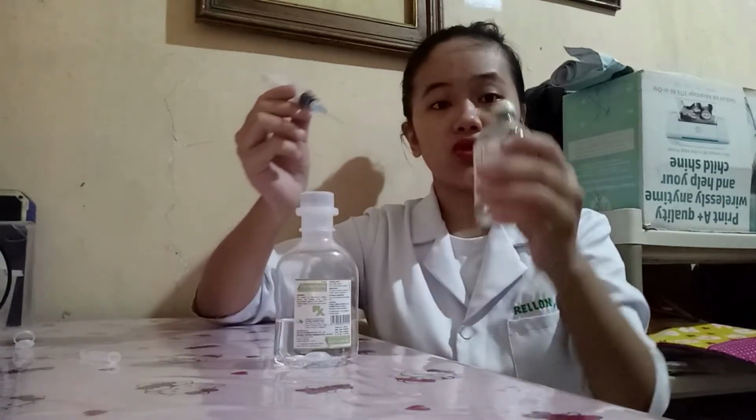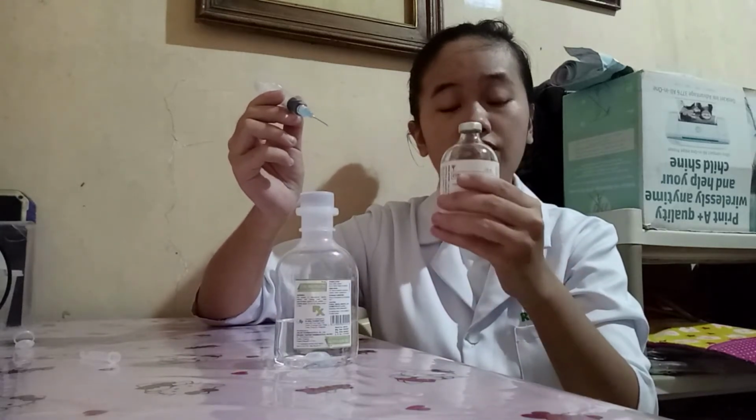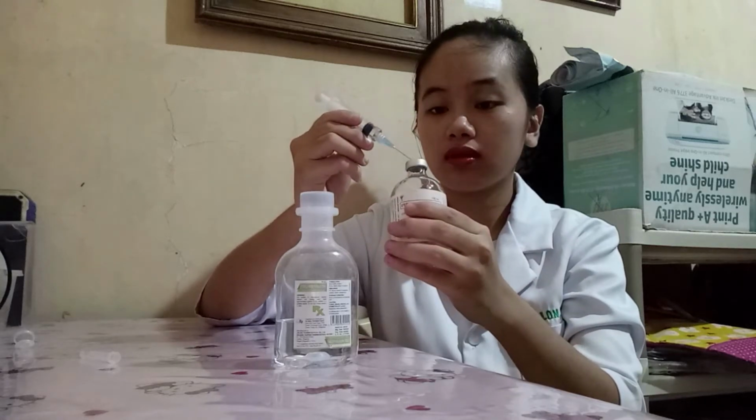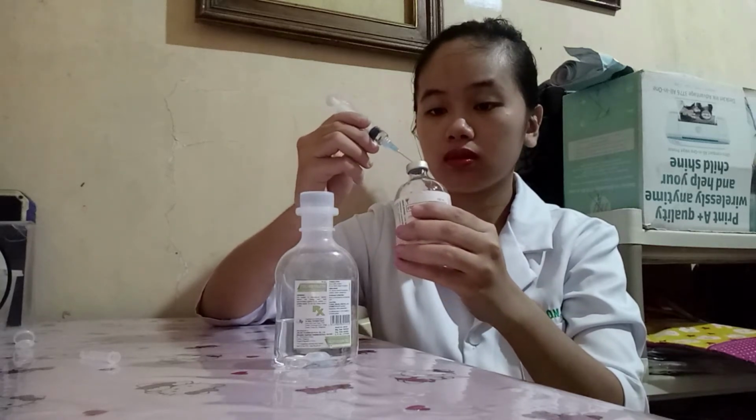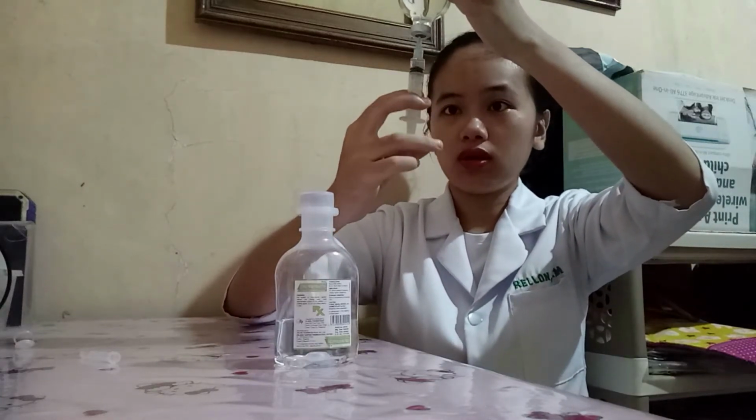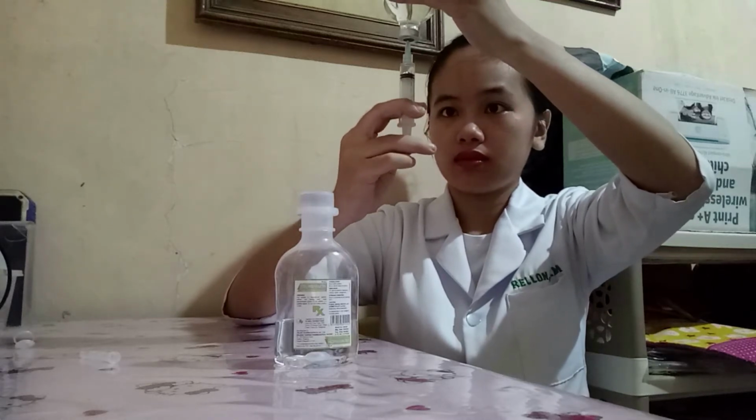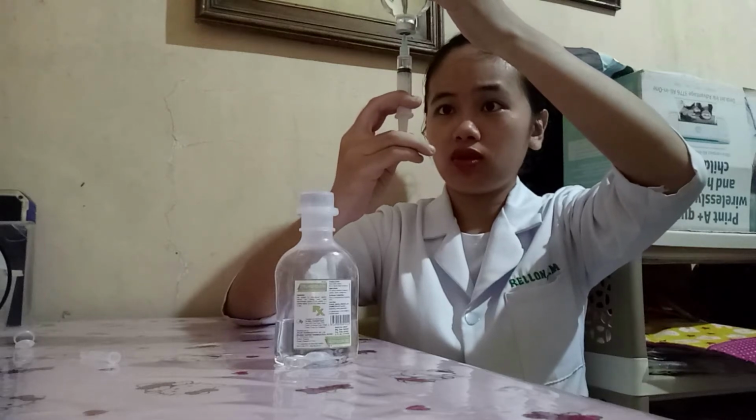And now I'm going to withdraw the medication from vial A. Then do like this, then slowly withdraw the medication until I reach the 2 ml. Slowly withdraw it.